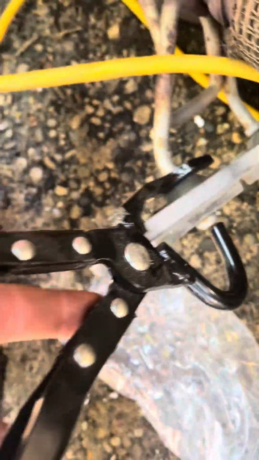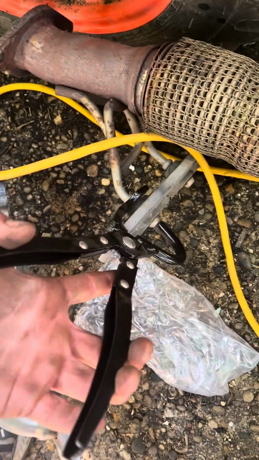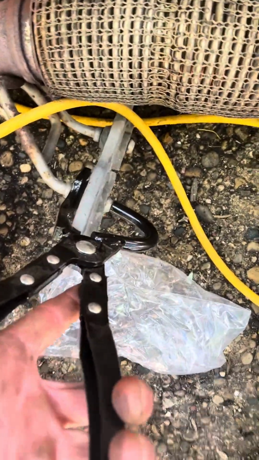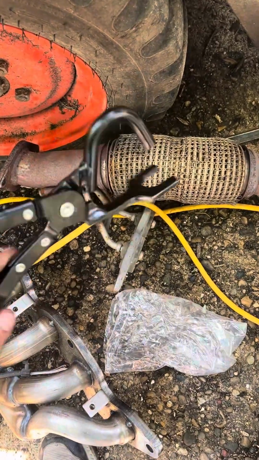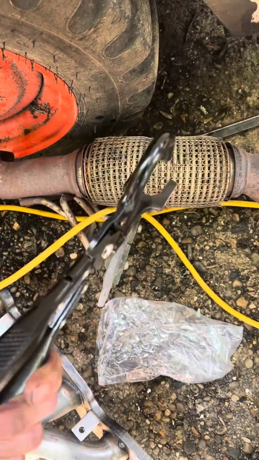So if you ever need to take off one of those exhaust hangers, this tool right here is actually really helpful. You just kind of use it to squeeze the hanger off of that metal bracket there. You can get these for fairly cheap, and a lot of people don't know about them.